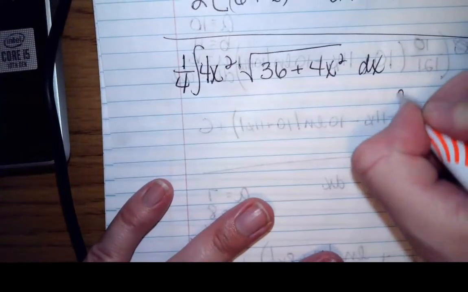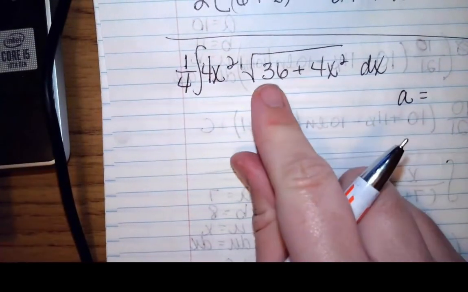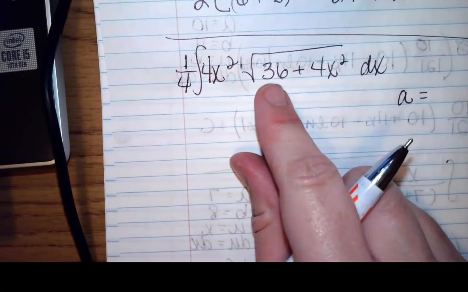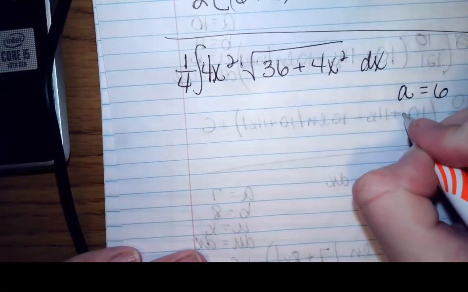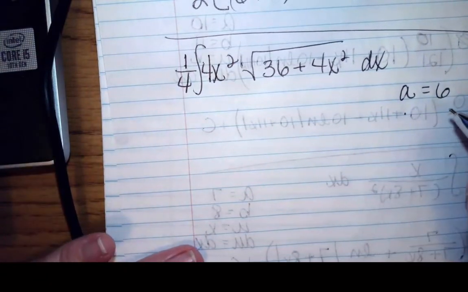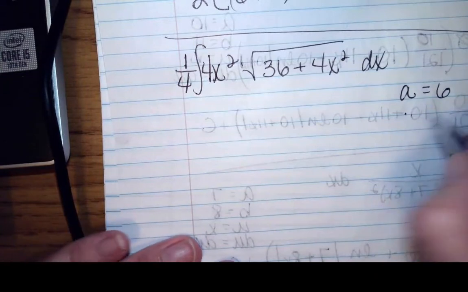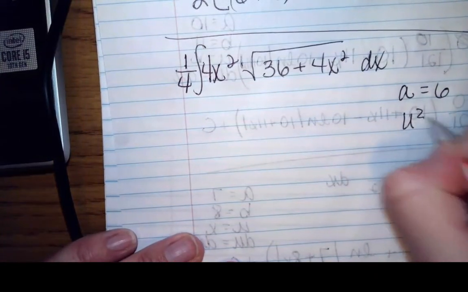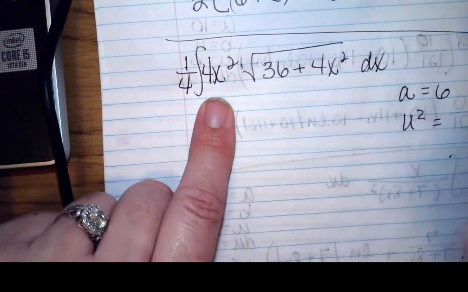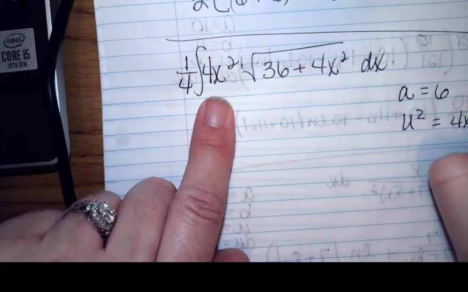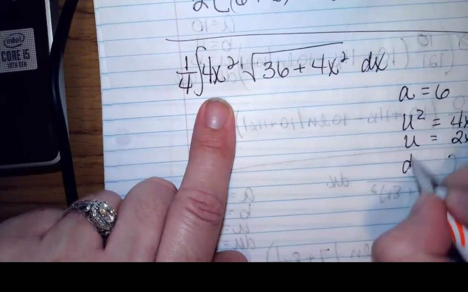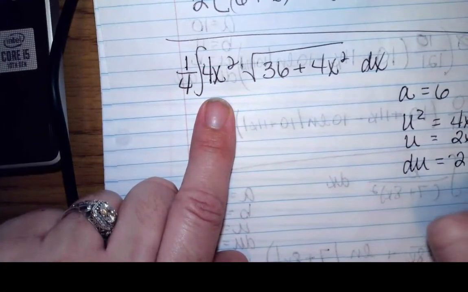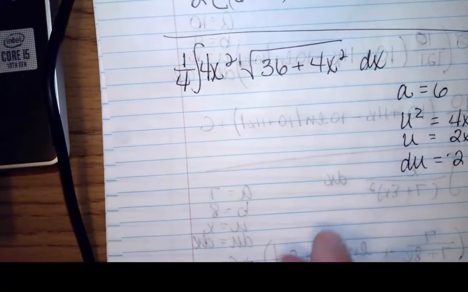So what is my a? Well, my a, this is supposed to be a squared. So if a squared is 36, what is a? A is 6. B. Do I have a b? Hang on, I'm looking. I do not have any b's. So what is my u squared? My u squared is 4x squared. Okay, so what is my u? My u is 2x. My du is 2 dx.